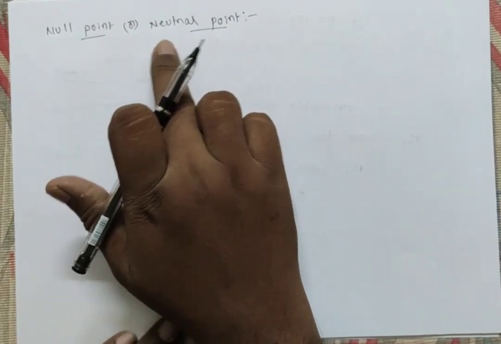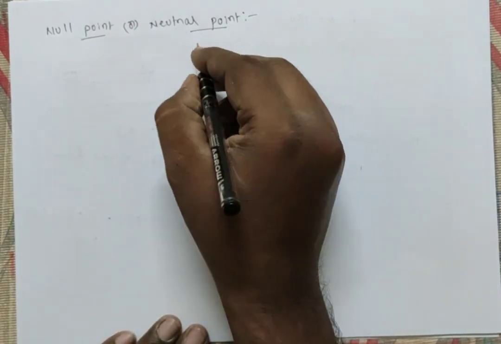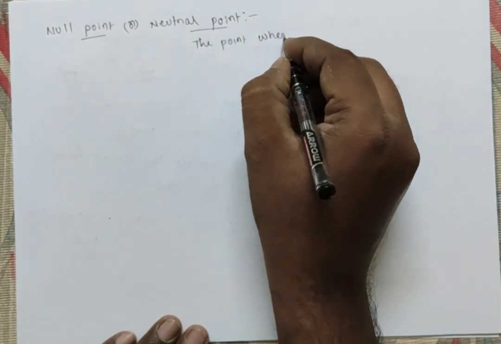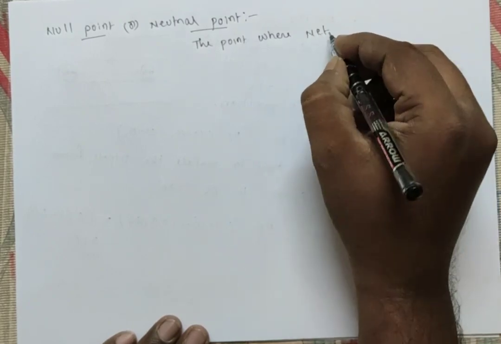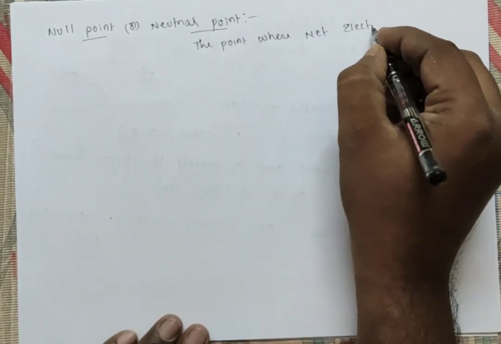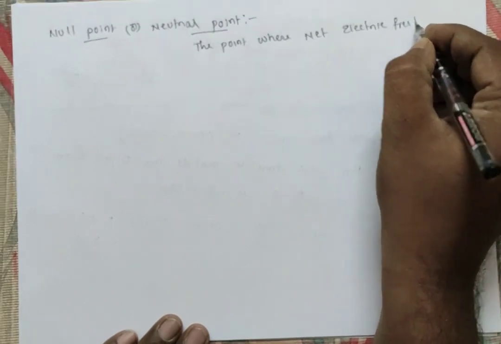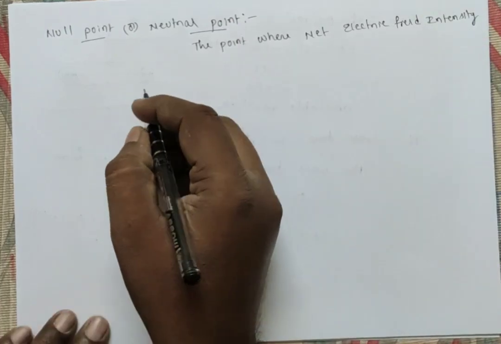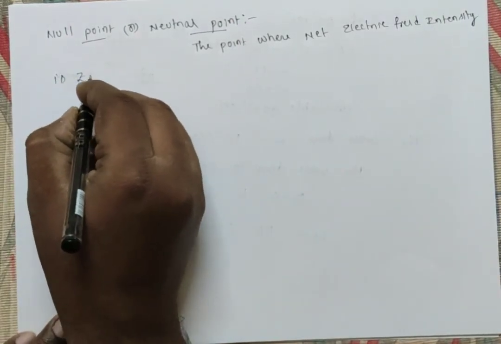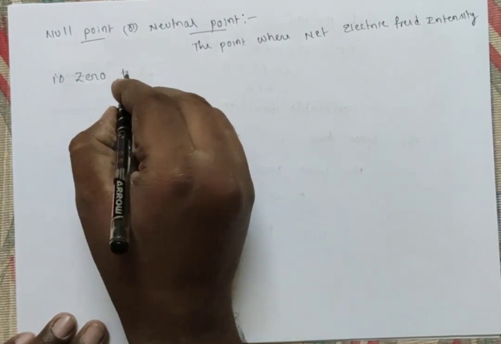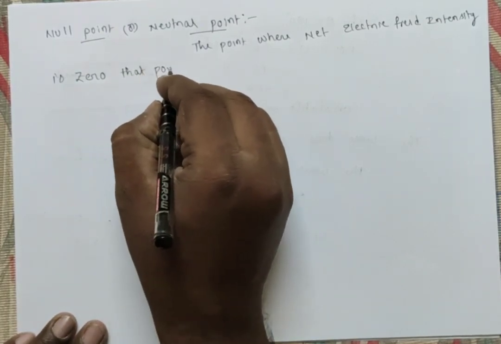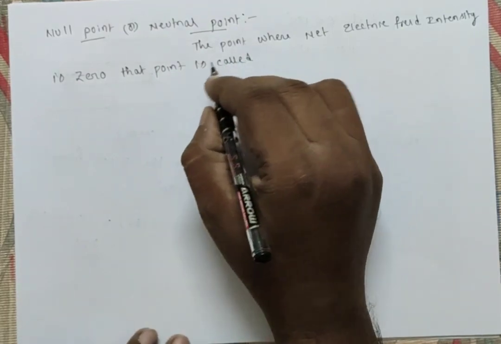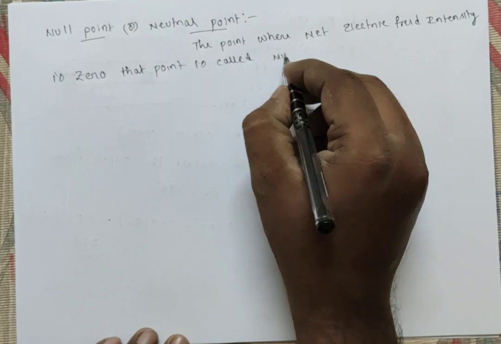That point is called the null point or neutral point.